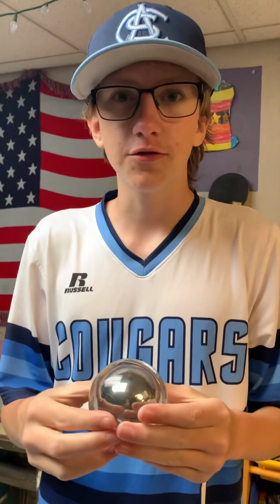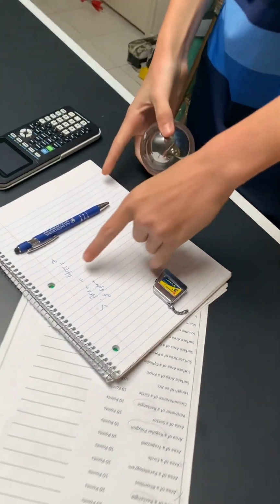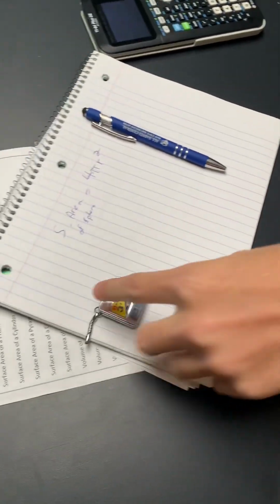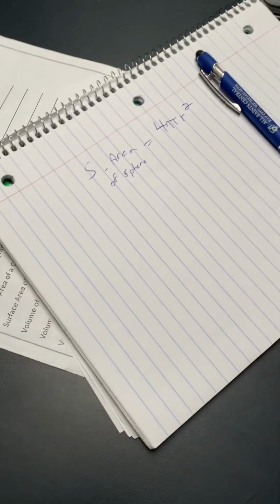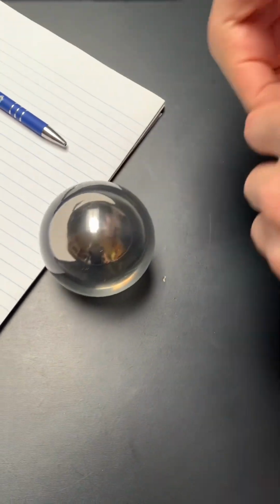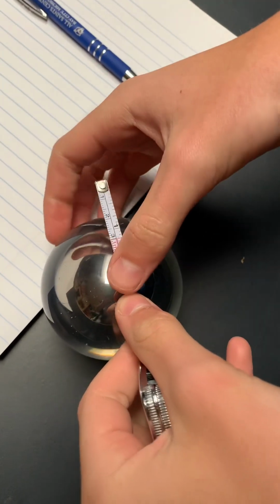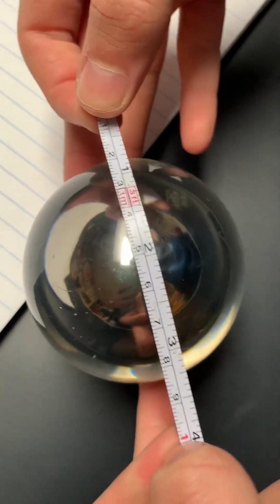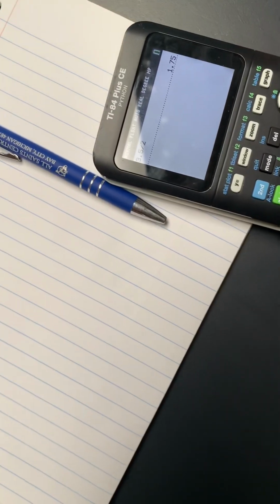This is a sphere, and I want to find the area of it. The area of a sphere is 4 pi r squared. I have to find out what the radius is, so I have to eyeball it a little bit. The diameter is about, I'd say, 3.5. Half of 3.5 is 1.75.